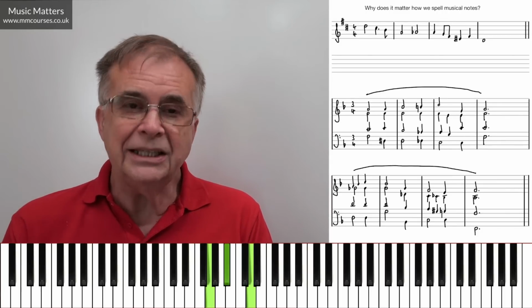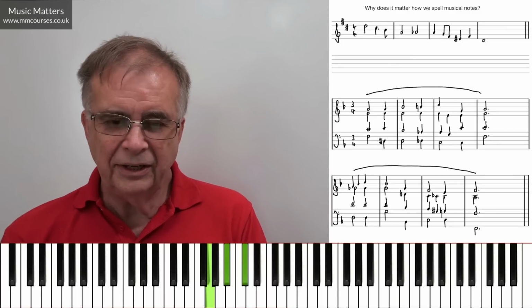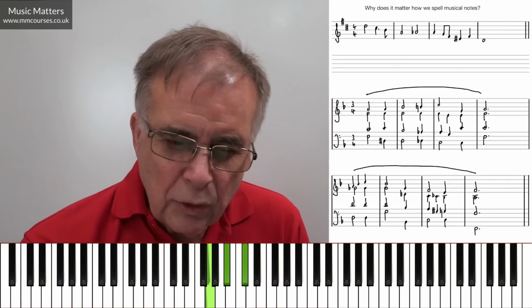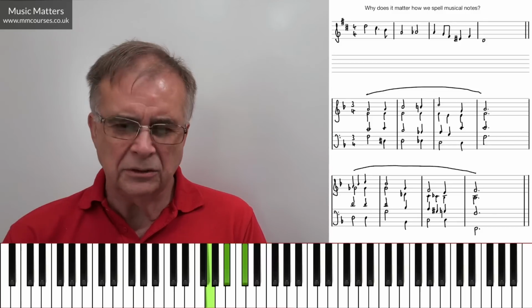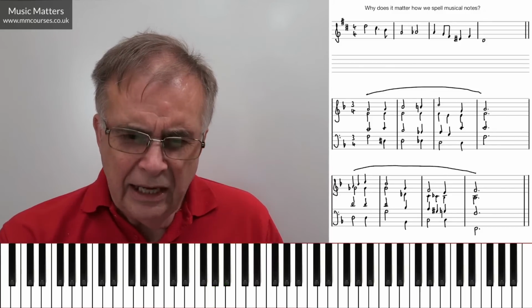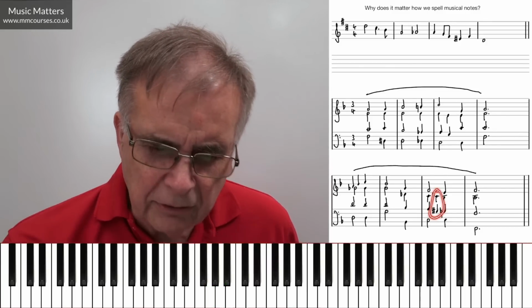I started with D and lowered it to D flat. So that would be correct to have D flat there and not C sharp. So I hope this is all kind of making sense. Then we've got another little pile up here, haven't we?